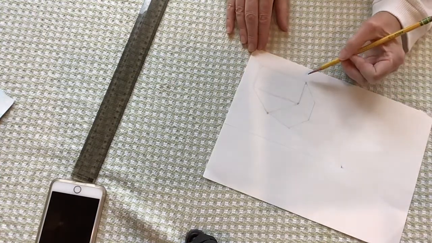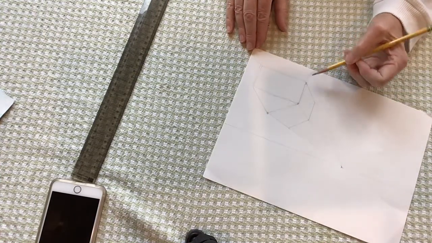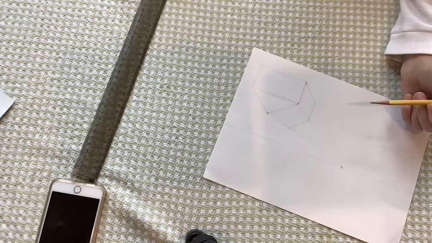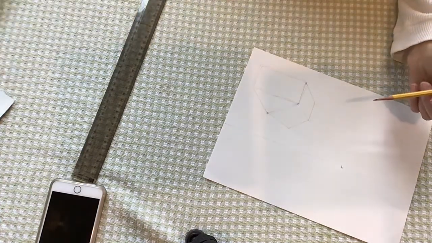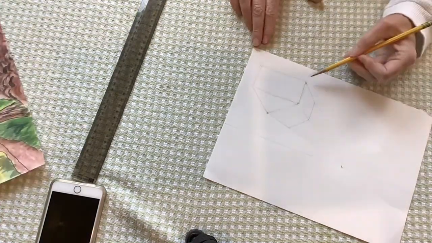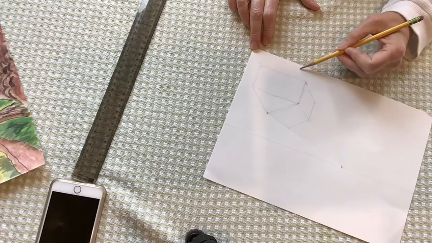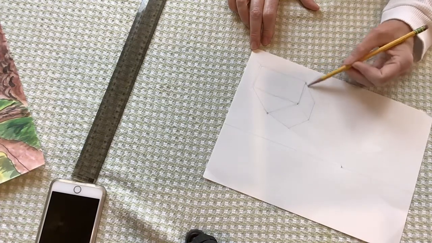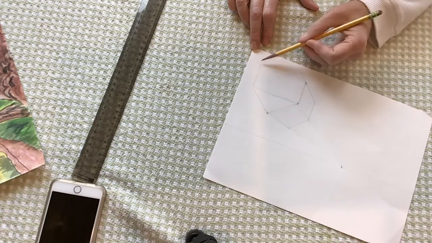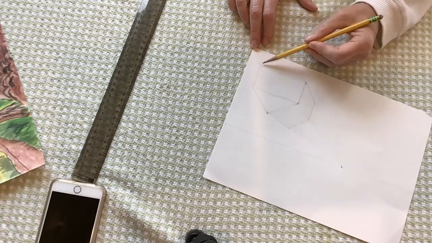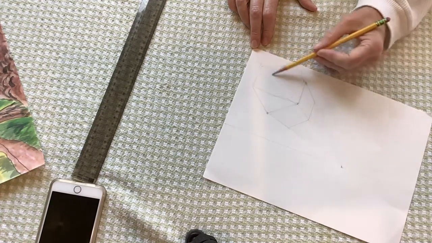Okay, so if I want to make my porch, let's see, how did I do my porch? I'm going to make the porch lines go right, continue this way, and this one continue that way.